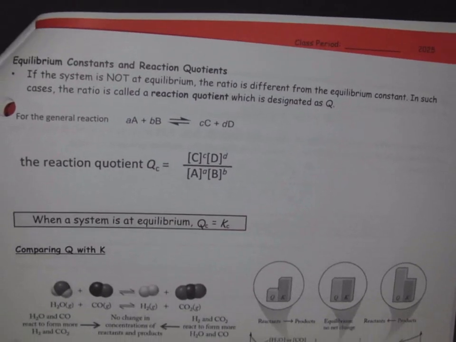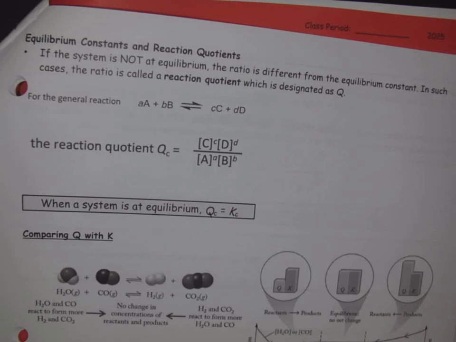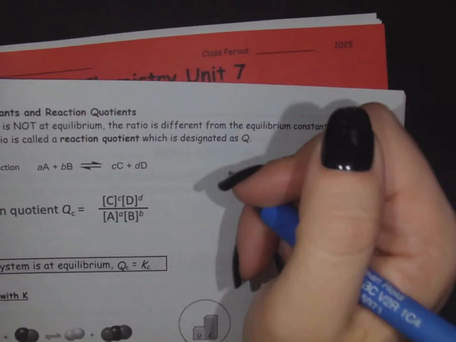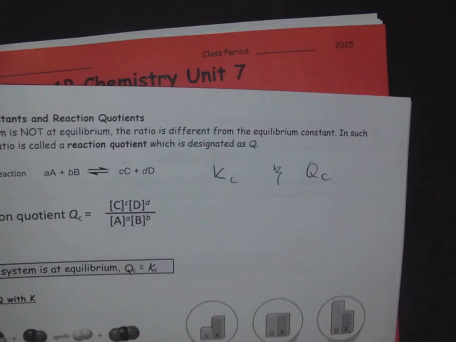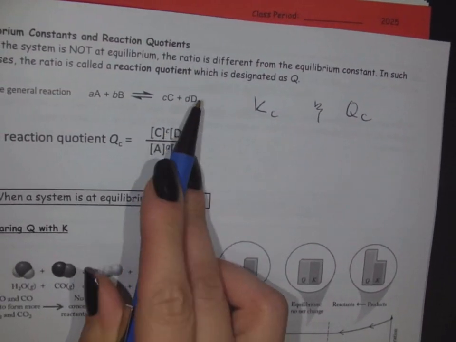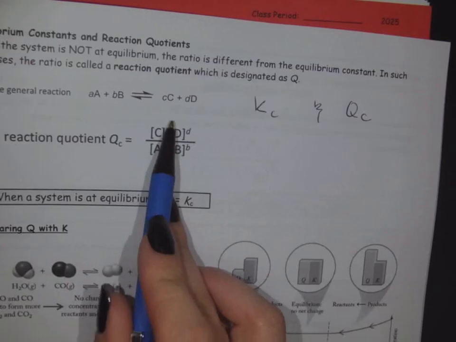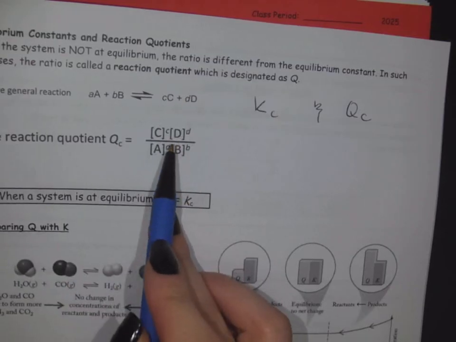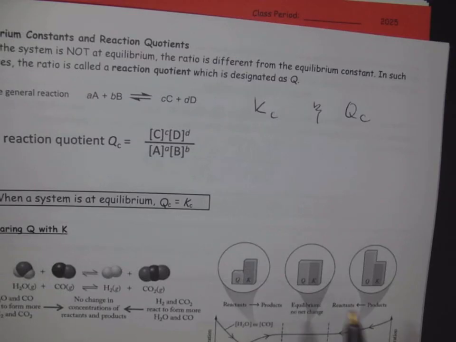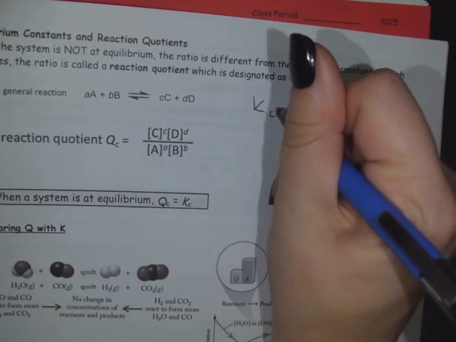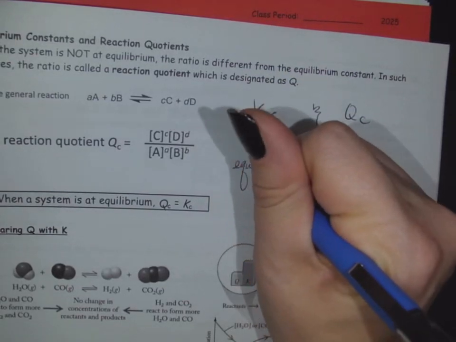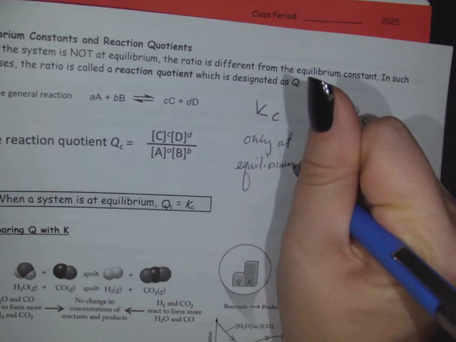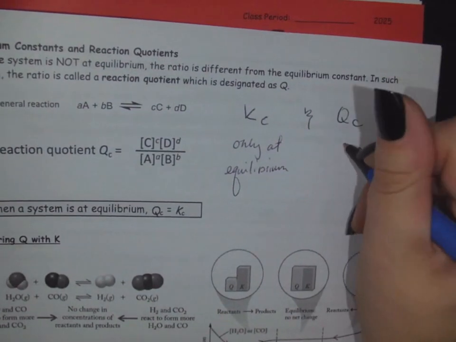There's something else that's really simple, and it's called a reaction quotient. Kc and Qc are calculated the exact same way, where you do products divided by reactants raised to their stoichiometric coefficients. But the big main difference between these is that Kc is only at equilibrium, where Qc is at any point.